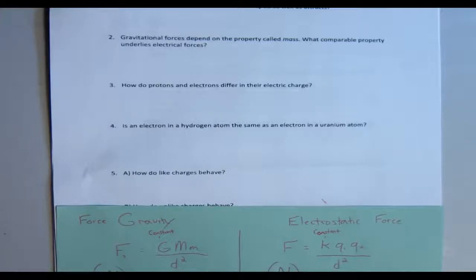Number four, is an electron in a hydrogen atom the same as an electron in a uranium atom? So hydrogen has one proton. Its atomic number is 1. Uranium is really, really big, right? It's a very heavy one. But the answer is yes. Electrons are the same, whether they're in hydrogen or uranium. The only difference is one has a lot more electrons than the other. Hydrogen only has 1, uranium has quite a bit more. Nevertheless, electrons are all the same.